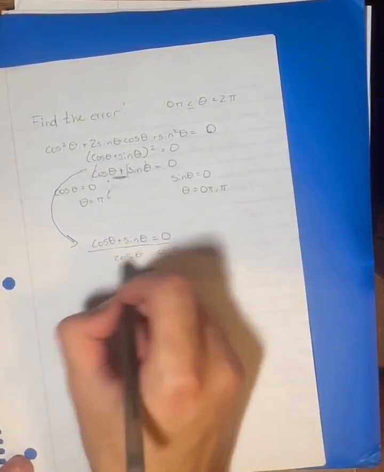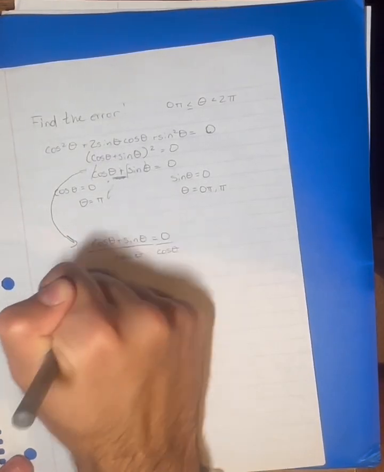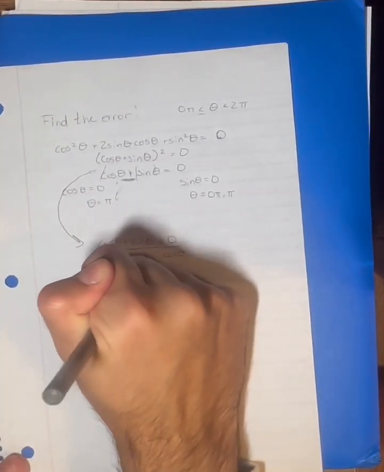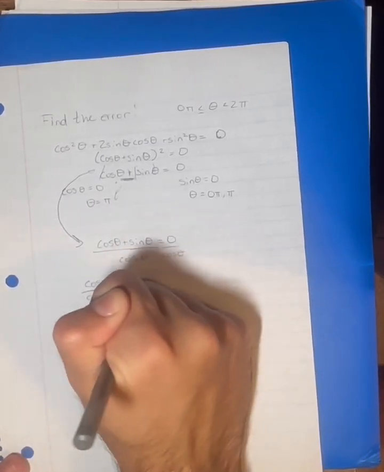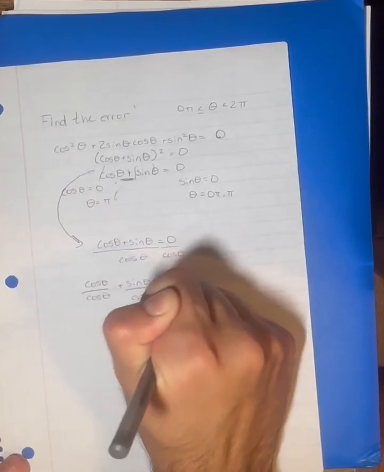So if you divide everything by cosine theta, you're going to have cosine theta over cosine theta plus sine theta over cosine theta equal to 0 over cosine theta.